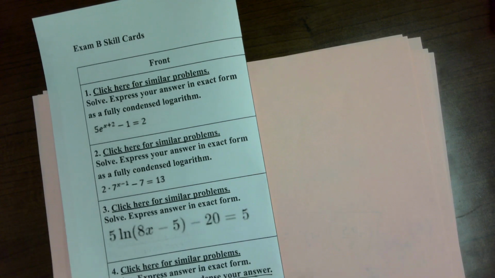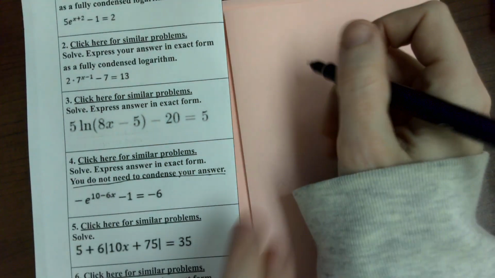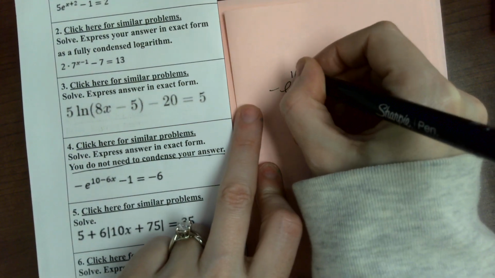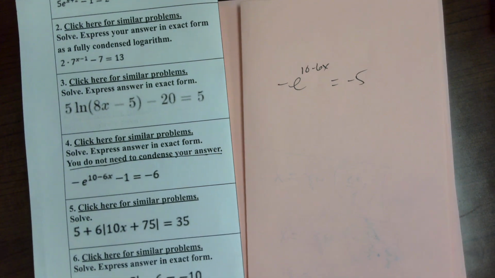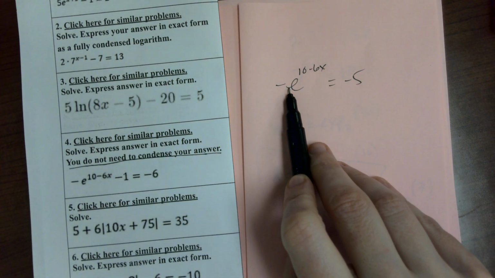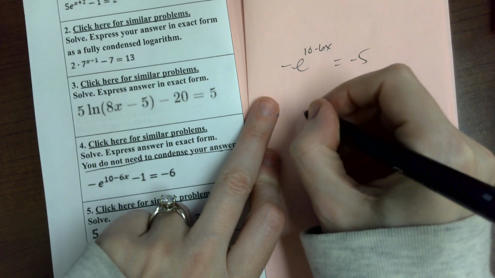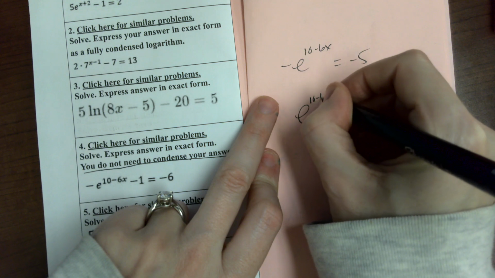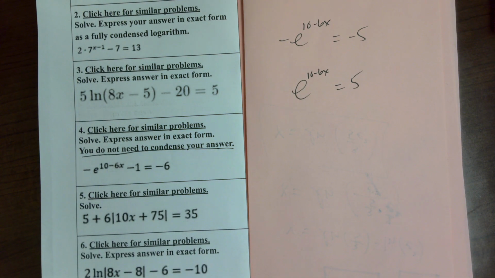And, all right, so this one here, I'm going to add 1. So we have negative e to the 10 minus 6x equals negative 5. Okay. Then you have to divide by negative 1, because even though the 1 is invisible, there is a negative 1 out in front. So I'm dividing both sides by negative 1. e to the 10 minus 6x equals 5. Okay. And then I have to translate to exponential form.